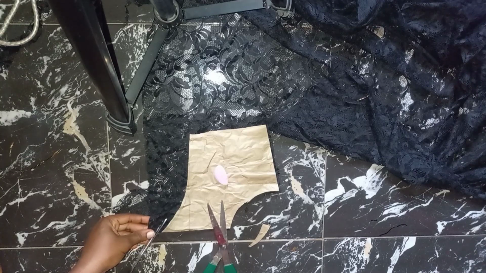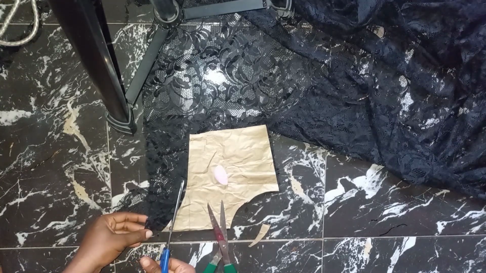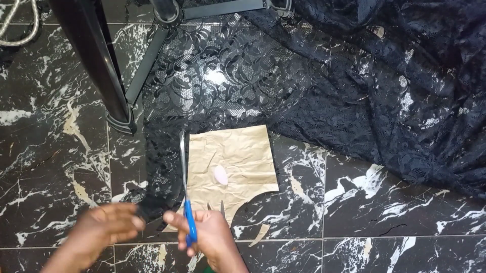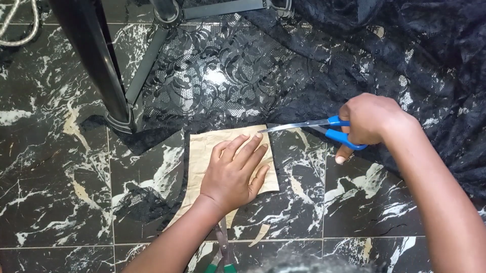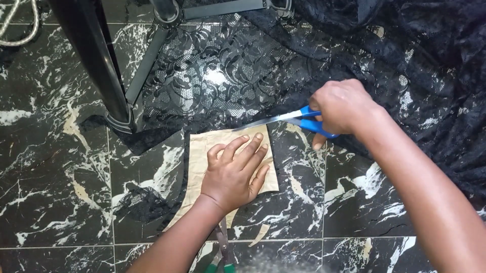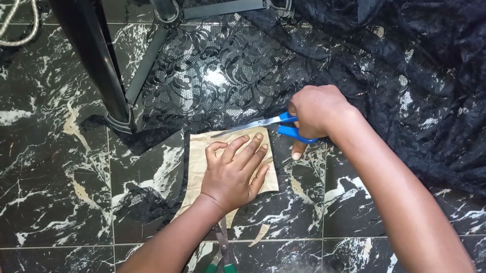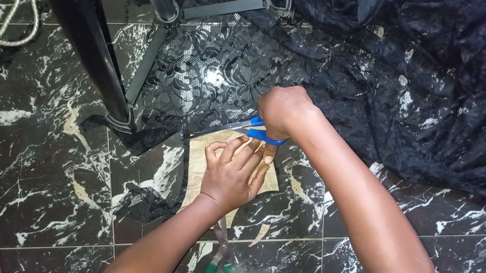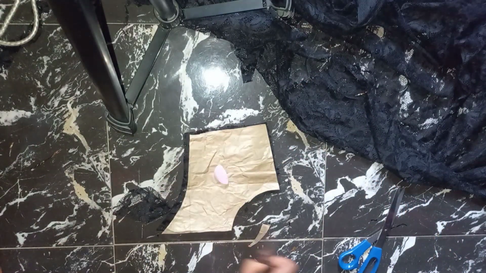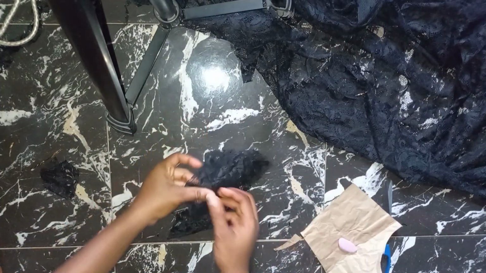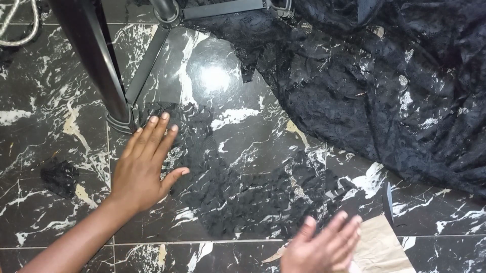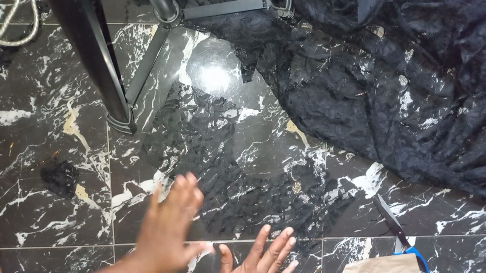Then at the bottom part here too, I went ahead to add half an inch. So this is what we have. This is what our net or lace looks like.